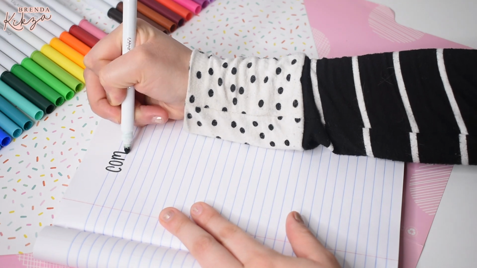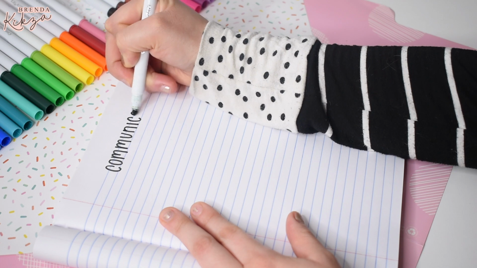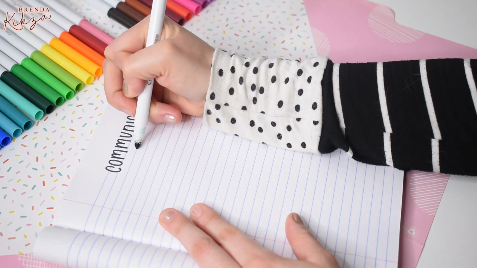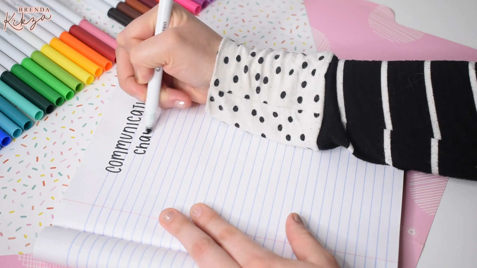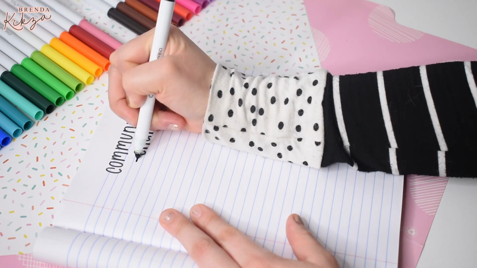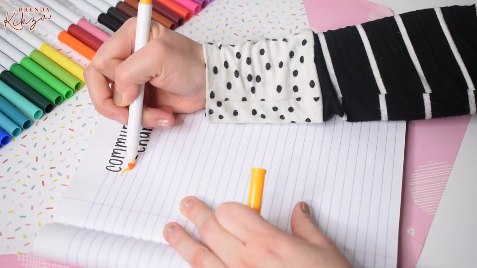Alright friends, so for our first title idea, we'll be writing communications channel. The first part is communications. We write this on top, and underneath it, right in the center, channels. Also make sure that all of your letters are about the same size and leave some space on both sides of channels so you can add these small lines.